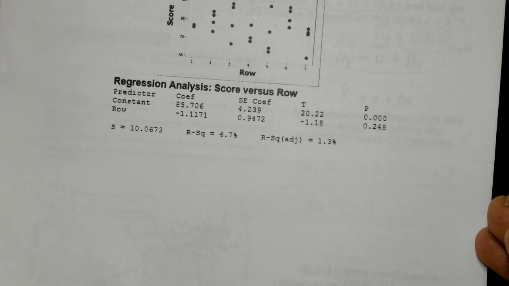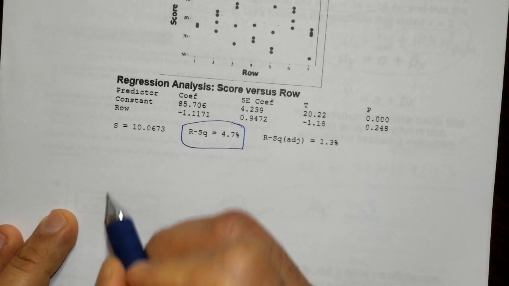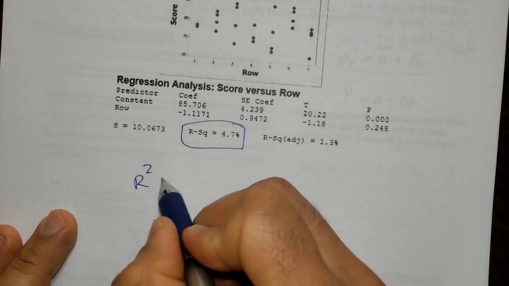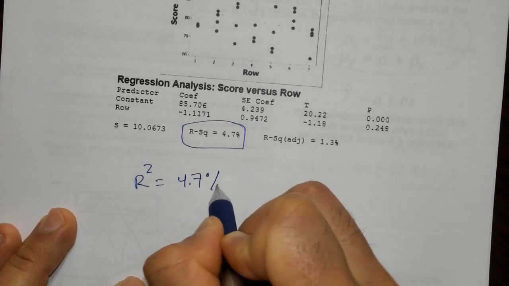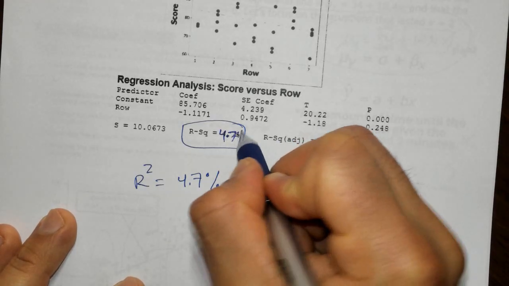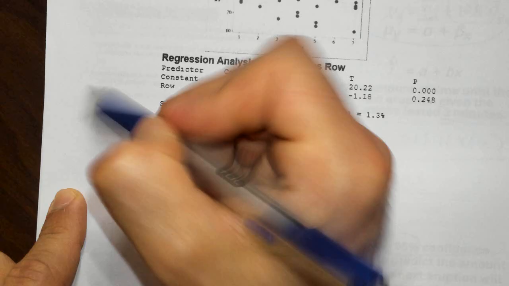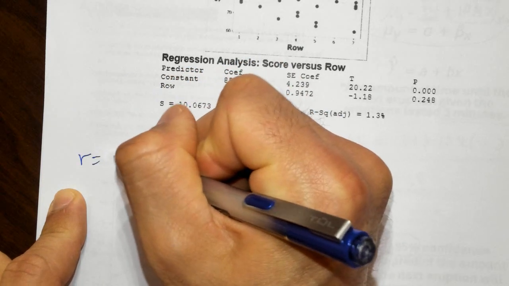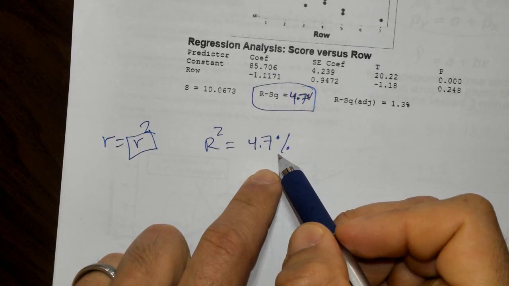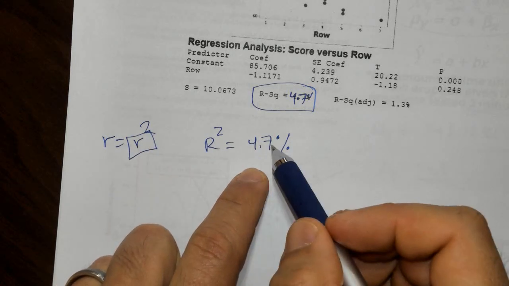Now, the only thing that we haven't interpreted really, we interpreted slope and the y-intercept, is the r-square value. I do want to talk about that really quick, right? The r-square value here is 4.7%, which is going to tell you a lot. R squared comes from R, the correlation, right? When you square the actual correlation, you get the R square value, right? So if I wanted to find the correlation, I can take the square root of this number, right?